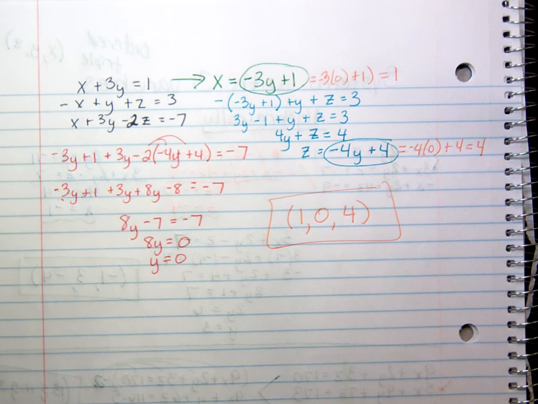Alright, so that's all I'm going to do for the three variable systems algebraically. Next video I'll show you how to do them in what's called a matrix using a graphing calculator.